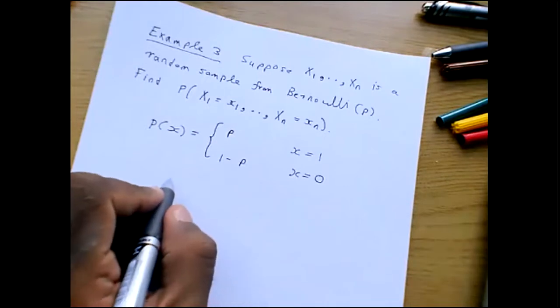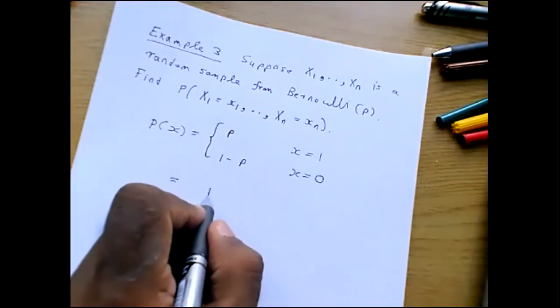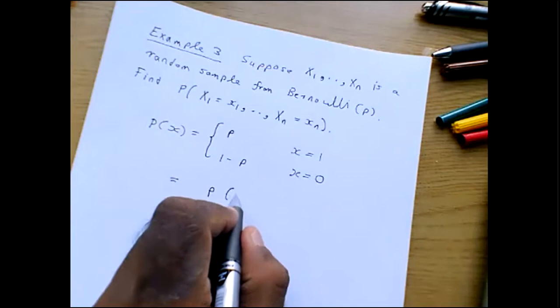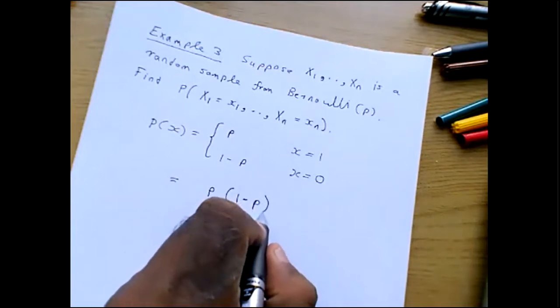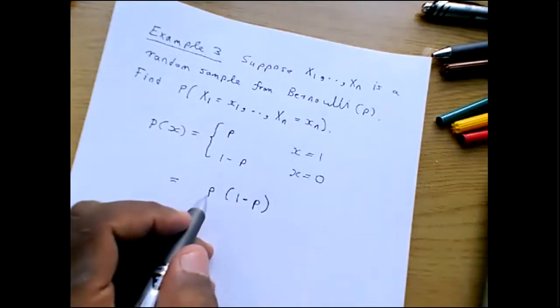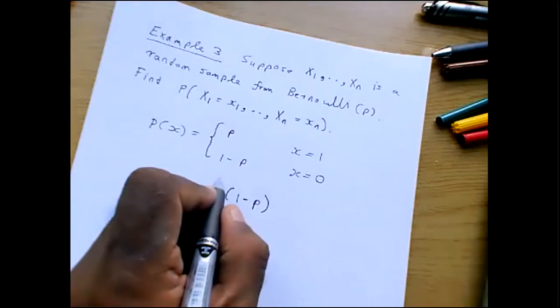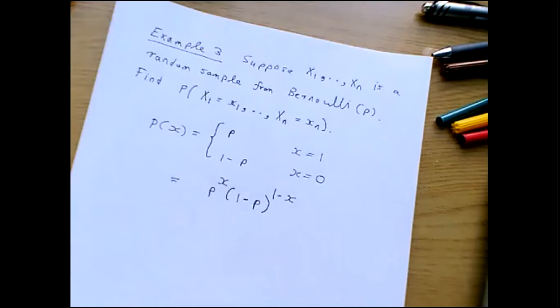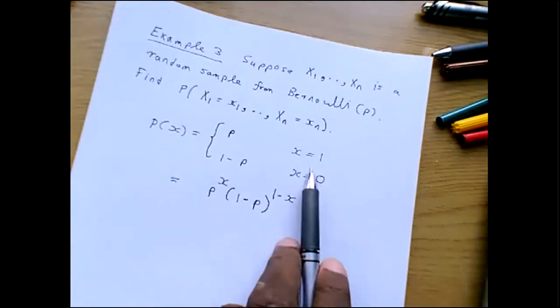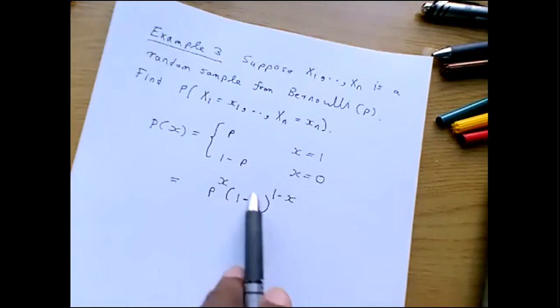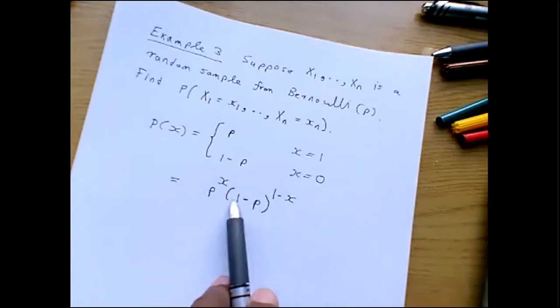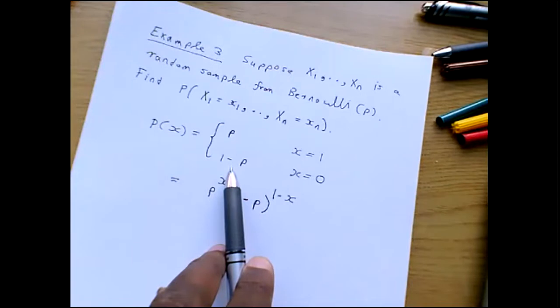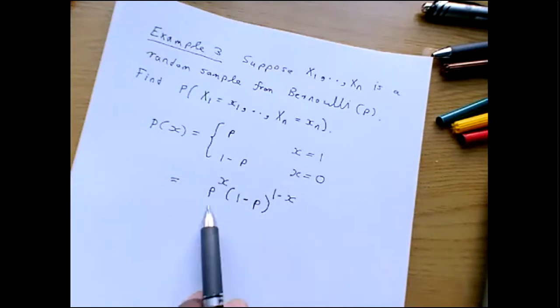Now, you can also write this as follows. You can also write this as this, right? Because if x equal to 1, this simplifies to p. If x equal to 0, this simplifies to 1 minus p, right? So this is the probability mass function of a Bernoulli.